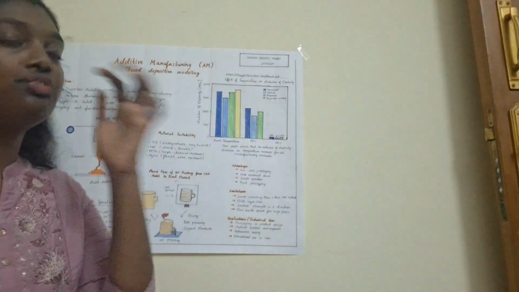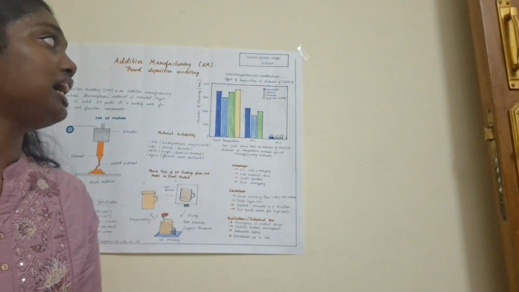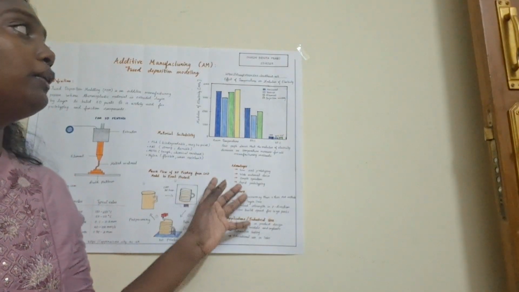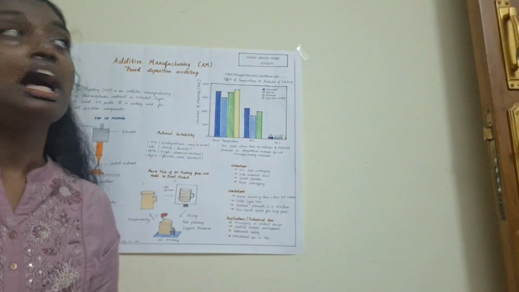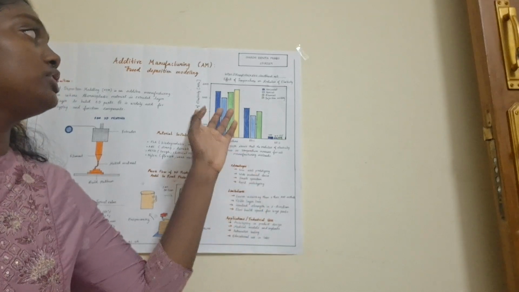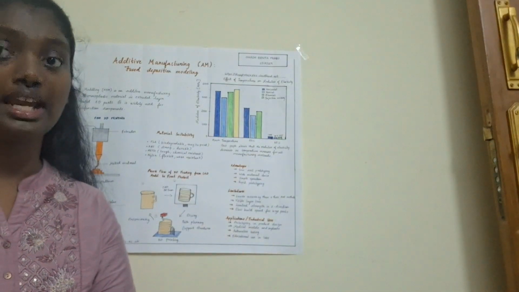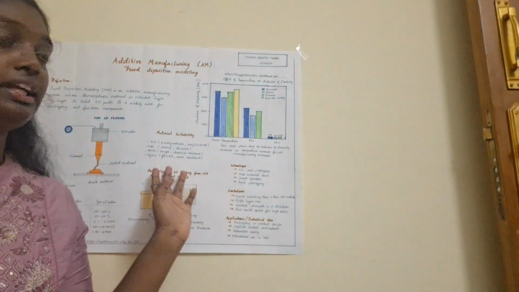And this graph mainly tells about how temperature and other things, like modulus of elasticity, affect the mechanical properties of the material.